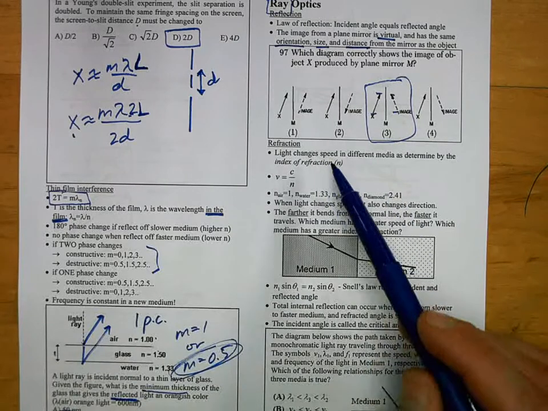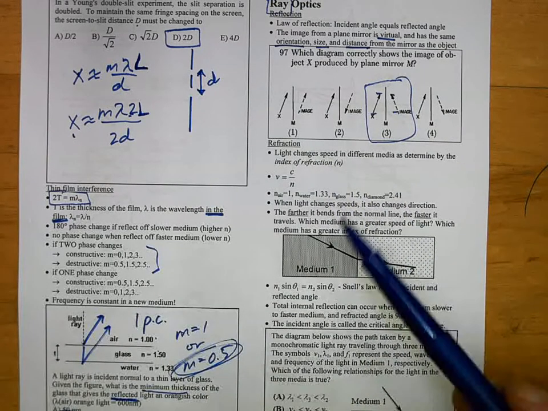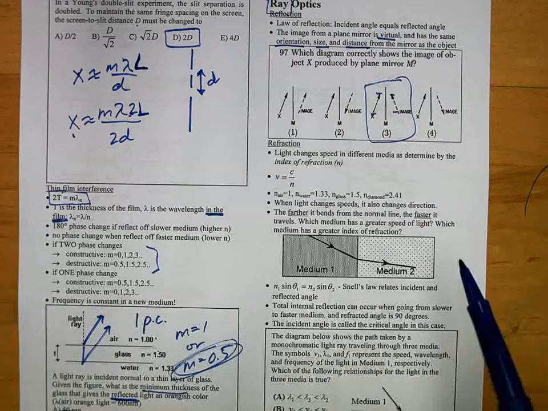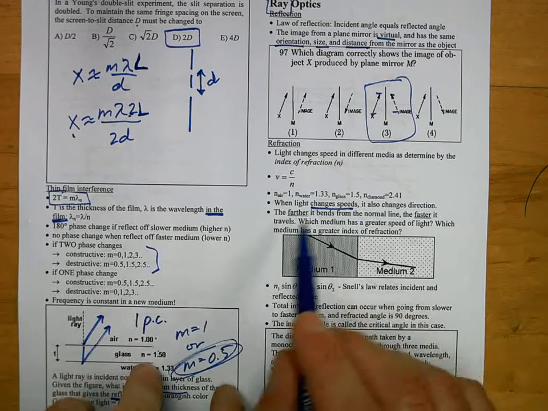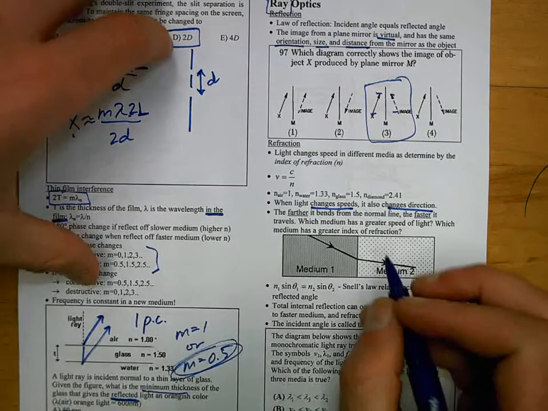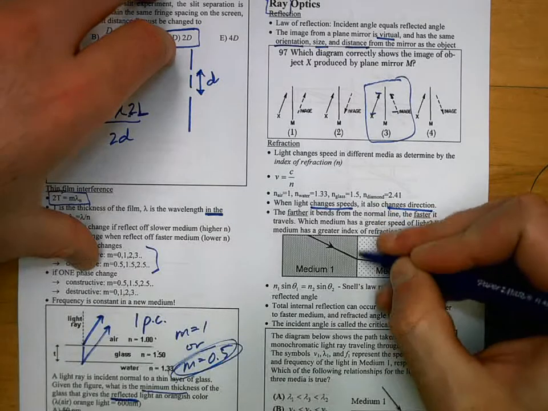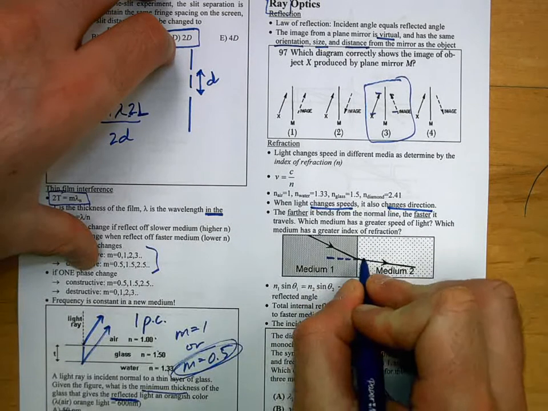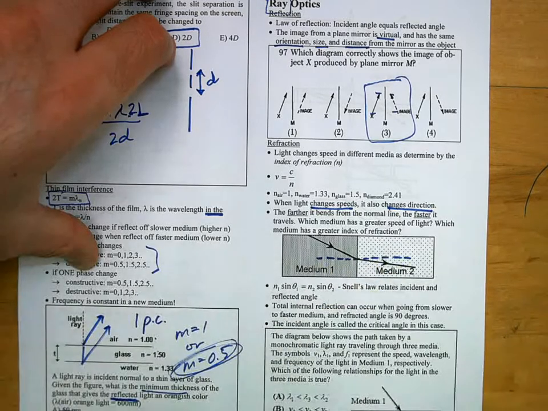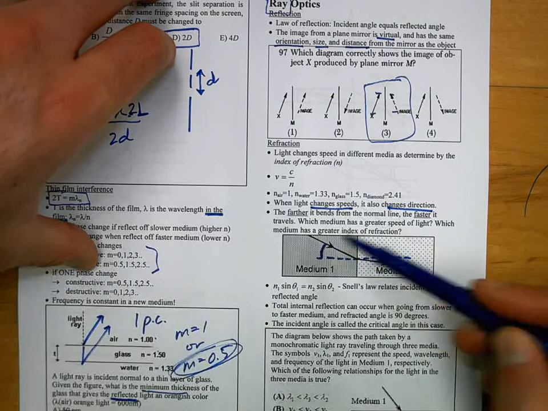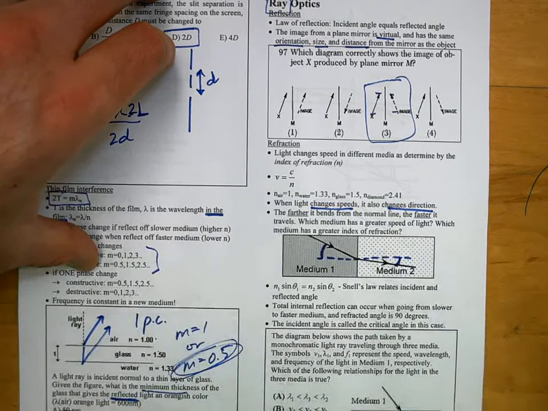Refraction occurs when light travels from one medium to a different medium. The speed changes, and so the direction changes as well. You see the direction here. Now, if this is the boundary, we always have to draw a normal line that's perpendicular to the boundary. And we're looking at the angles that the light makes with the normal line.